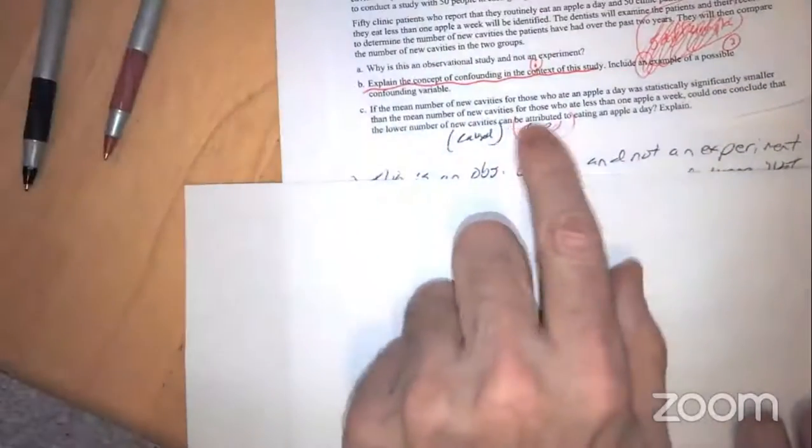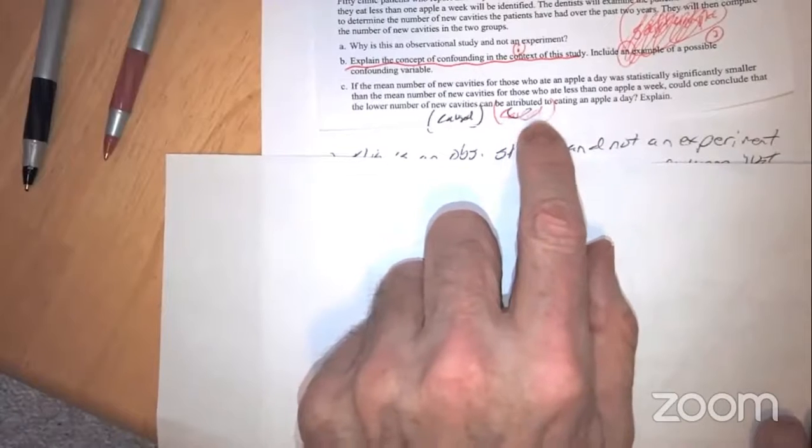Caused here might be another word, attributed. Sometimes my students get a little tripped up with that. Could be attributed to eating an apple a day, caused by eating an apple a day, explain. Well, to talk about causation, this caused that, we need to run an experiment. And in part A, we were told this is not an experiment.